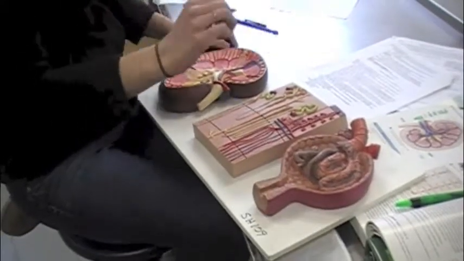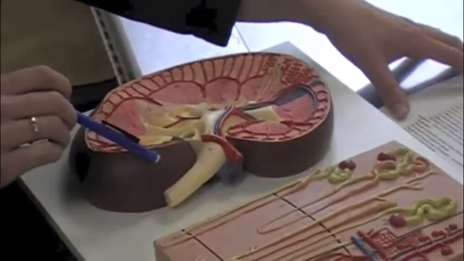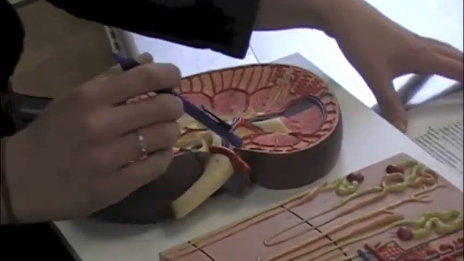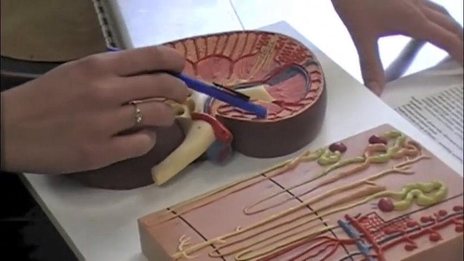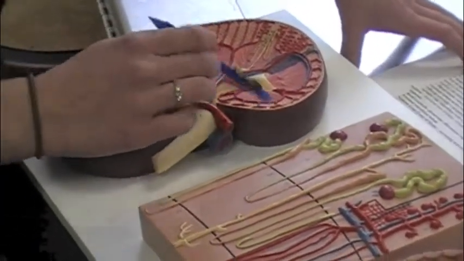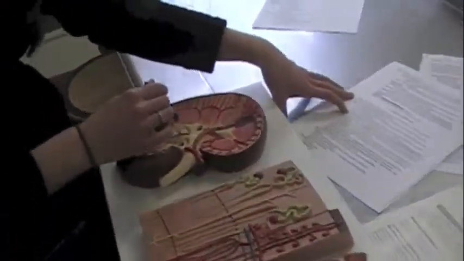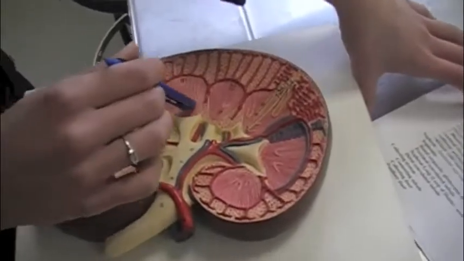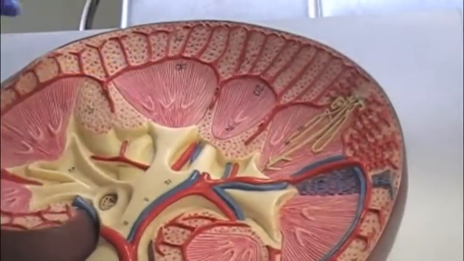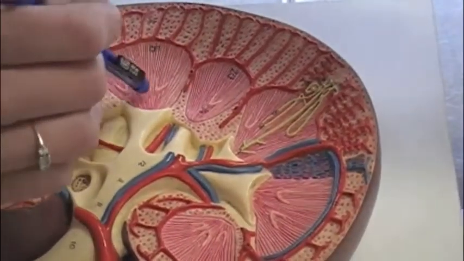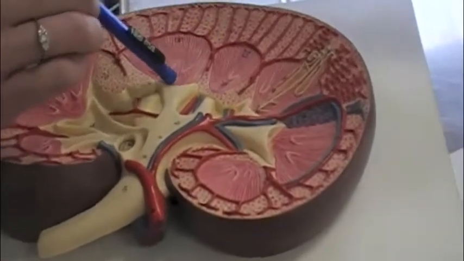Okay, so this is all the kidney. So the renal capsule is the outside here, like this brown part. The renal cortex is the next layer down, so it would be just right around here. And then you go to the renal medulla, which I believe is one of these. Yeah, the renal medulla is one of these triangle-like things. And the renal pyramid is just this whole thing. The renal papilla is just the tip of it.